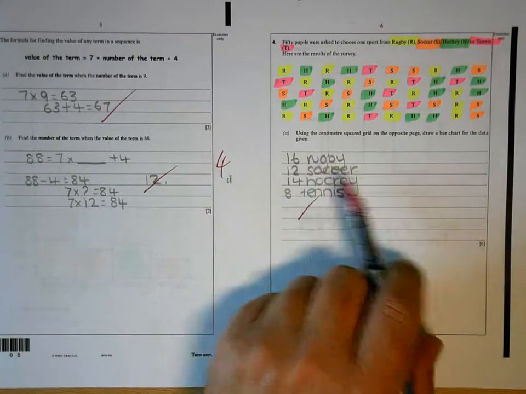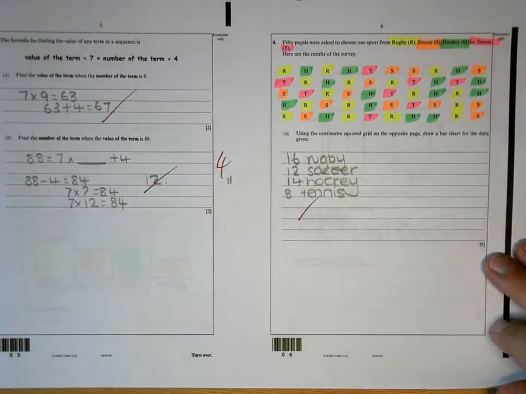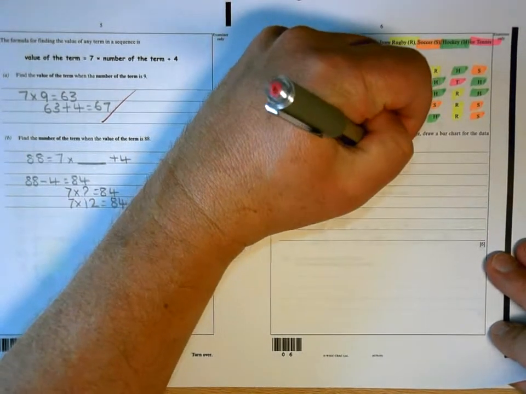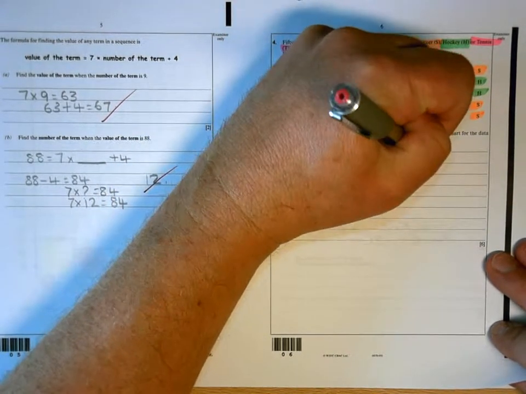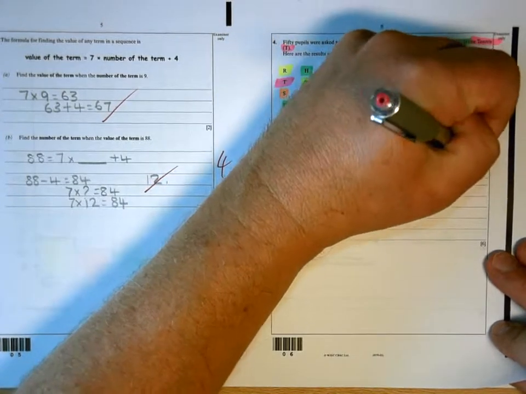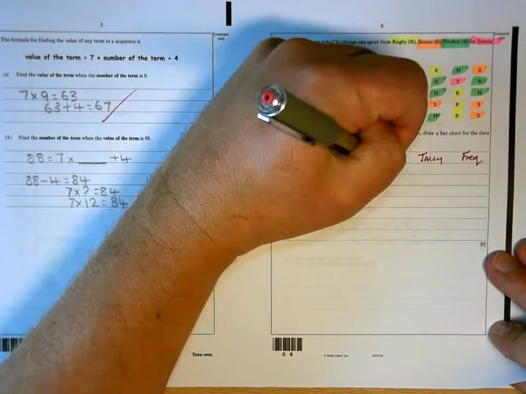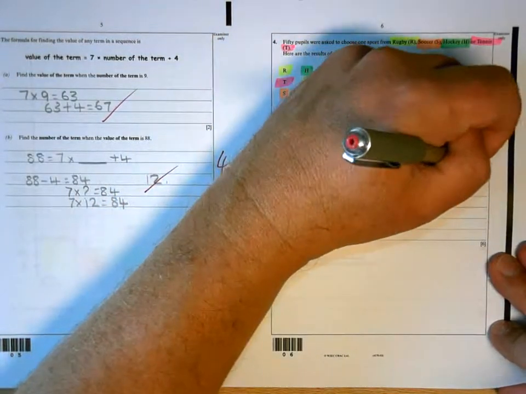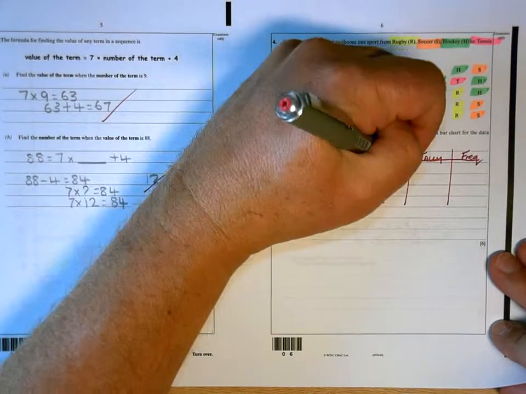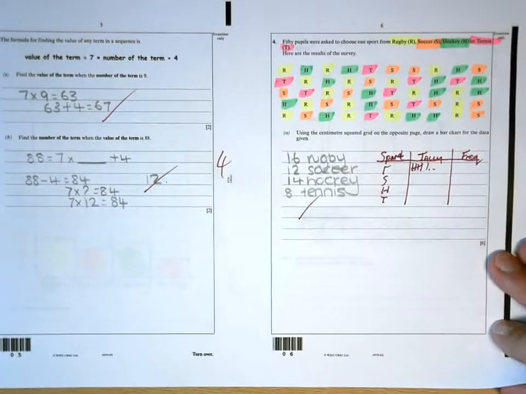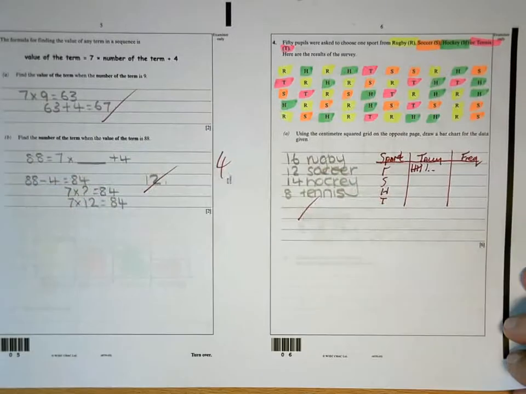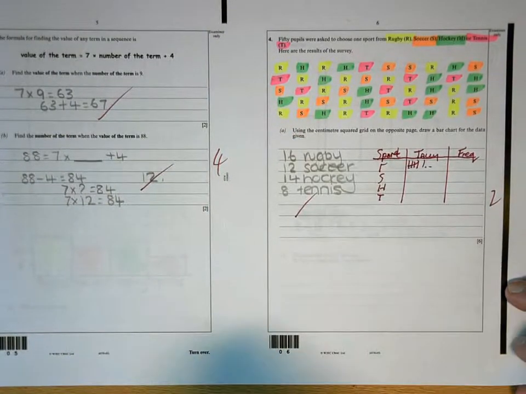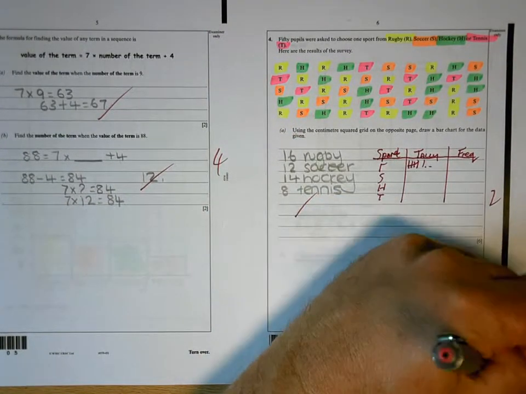What they're really looking for you to do there is to lay it out in a table. So they're looking for you to say, not score, sport, tally, frequency. So you'd have your rugby, your soccer, your hockey, your tennis, and then you would tally it up, and so on, like that. So that's where they're looking for you to lay that out. I'll give you the 2 marks, but perhaps next time that's what you should be thinking about doing.